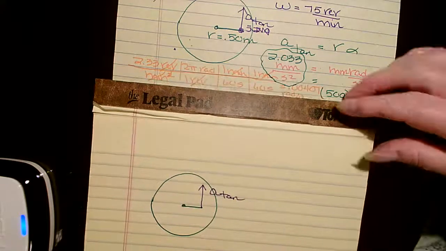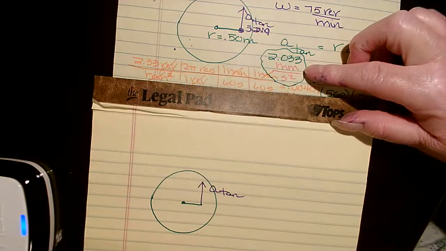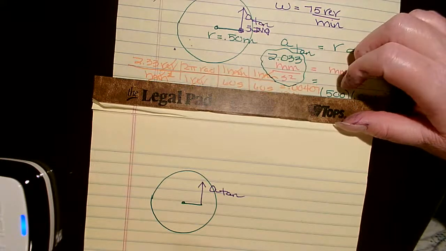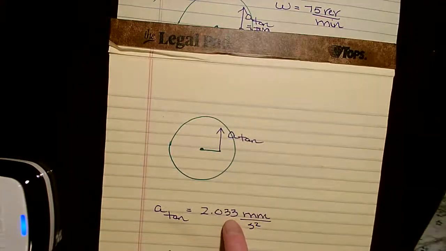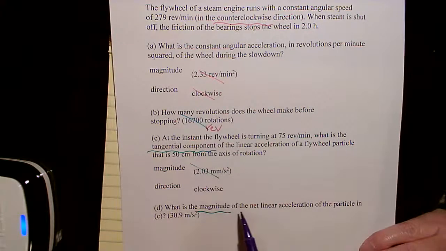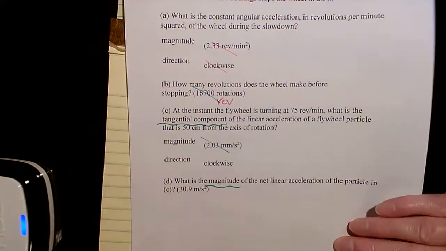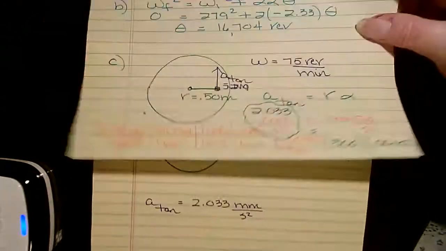And I do have A tan, but I kind of have A tan in weird units here. So I'm just going to write that down. I have A tan 2.033, but that's millimeters per second squared. That's not going to be really useful to me because they want the net linear acceleration in meters per second squared. So let's handle that right away.